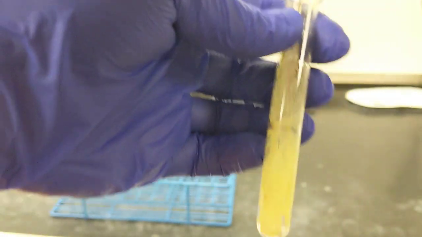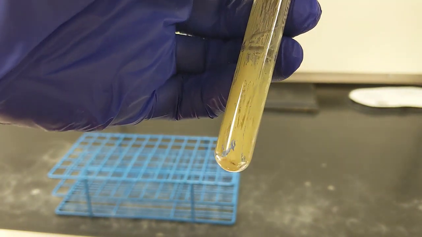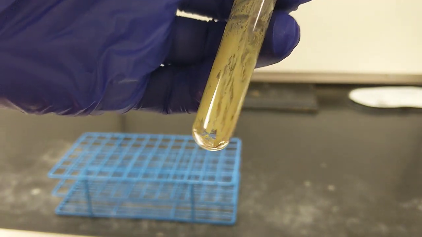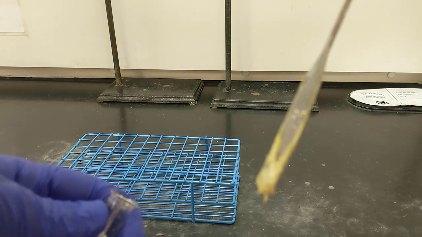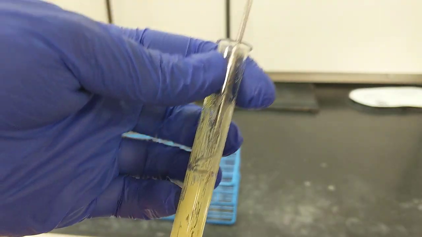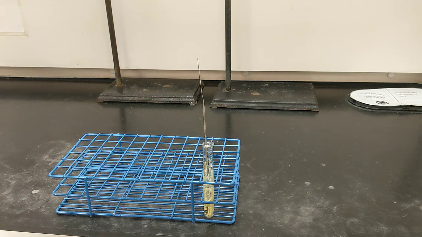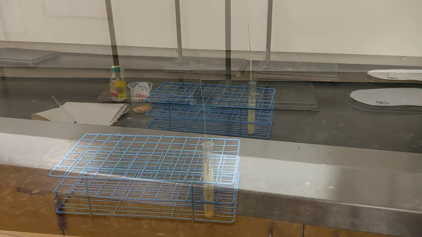Alright, so I've been mixing for a while, and you can tell that at this point there's really not any liquid left. Everything's kind of this thick, gooey paste. In fact, if I pull my spatula out, you can see it sticks to my spatula pretty well. And what I'm going to do is let this sit in my test tube rack for about 15 minutes before I continue on with the experiment.